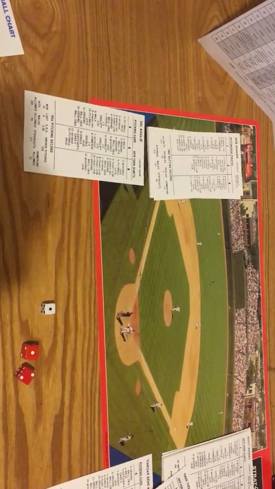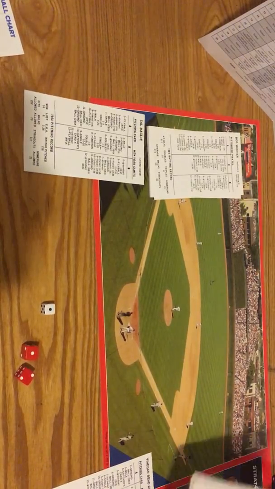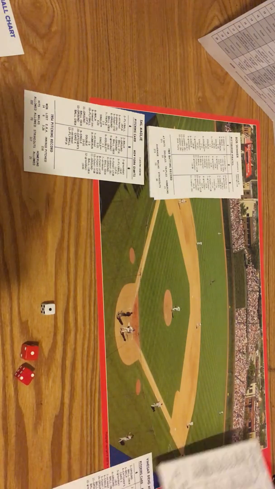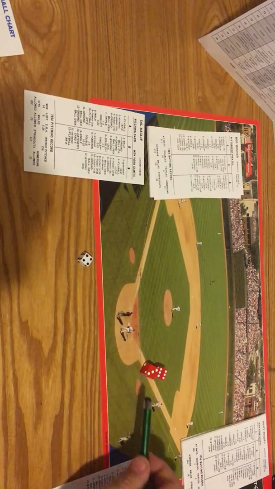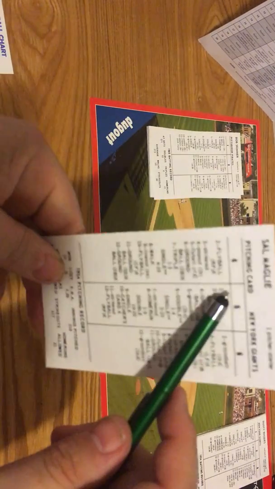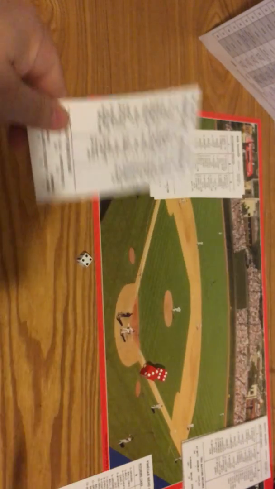End of 2 complete. We have the 1960 Pirates with 2 runs, 1954 New York Giants with 0. Bob Skinner leading off the top of the third. Who is the actual leadoff batter for the Pirates in this game? 4 and 9, 4 and 9 on Magley's card. 4, 9, a line out to the shortstop.